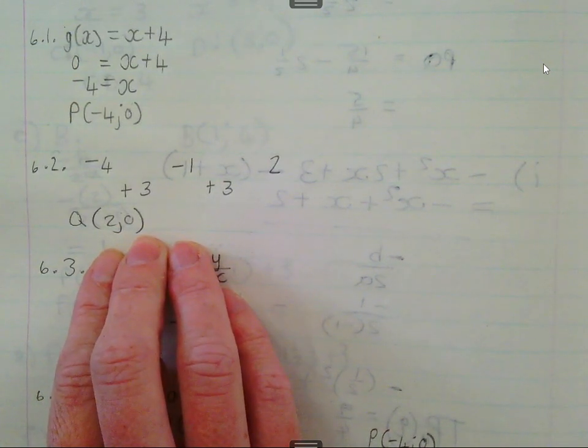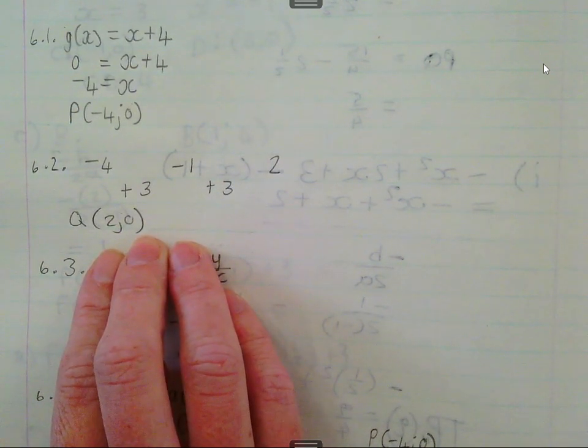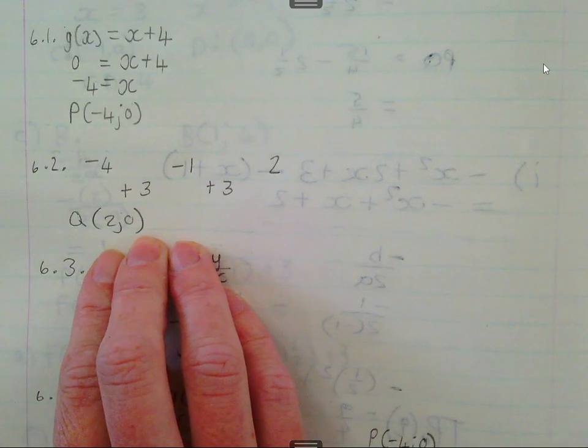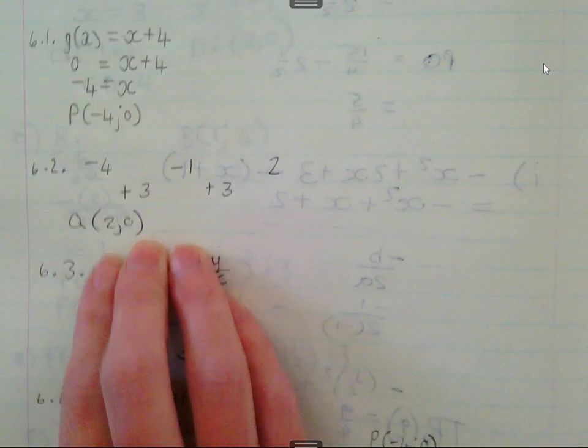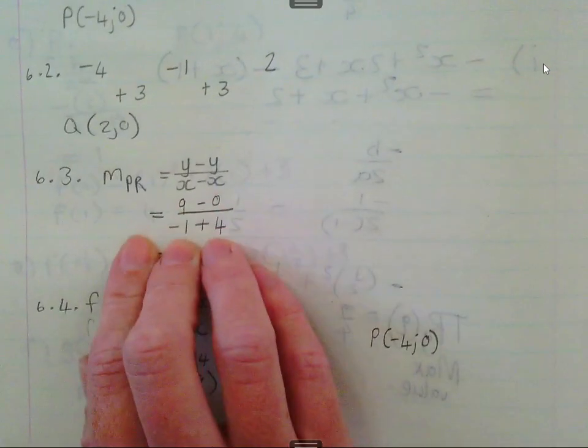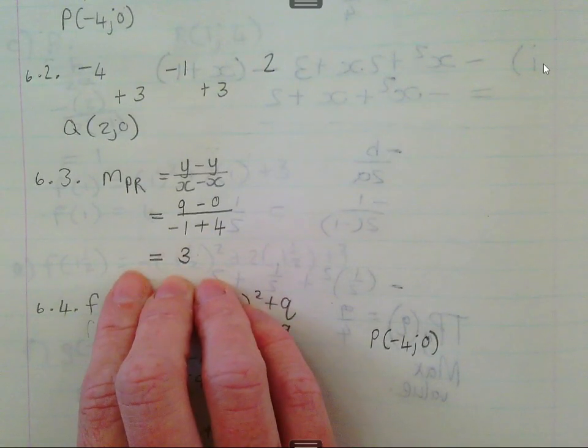6.3, calculate the average gradient between P and R. We spoke about that. Average gradient is a normal gradient. They just call it average because it's not a straight line. Okay, so P and R, you just substitute into the gradient formula and you get it to be 3.